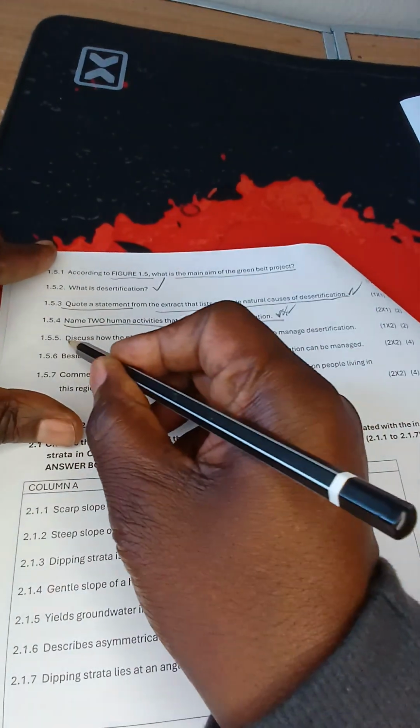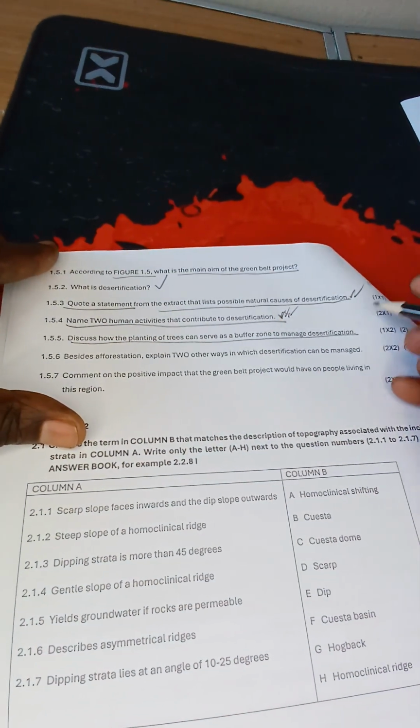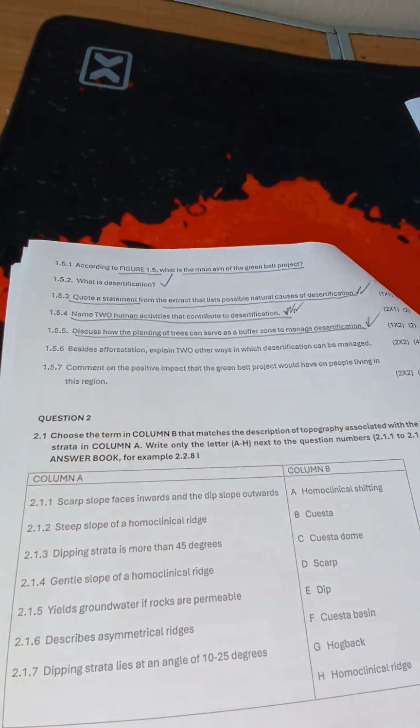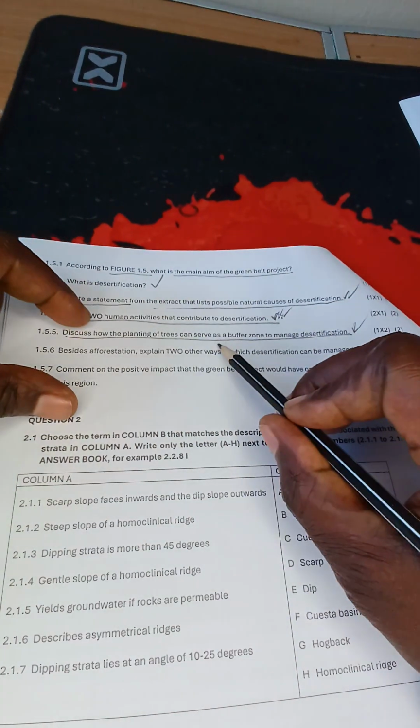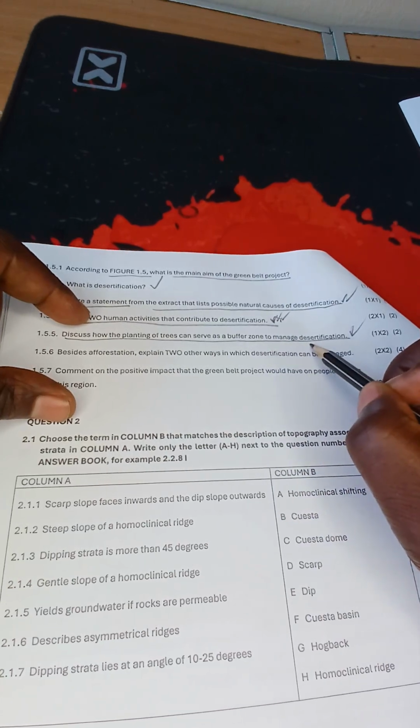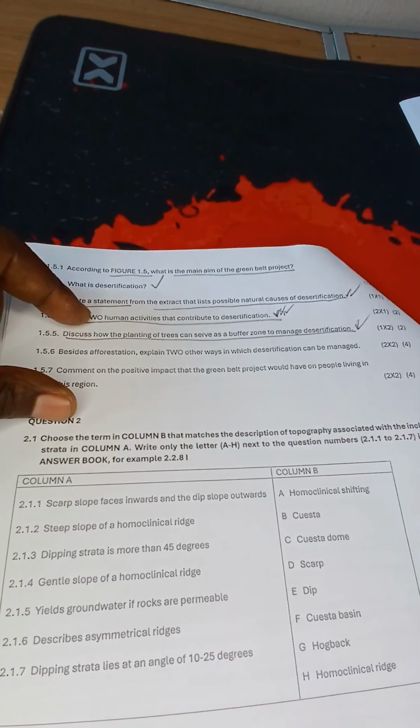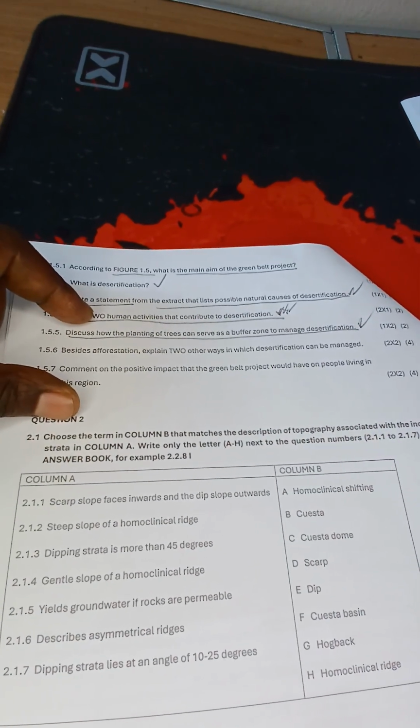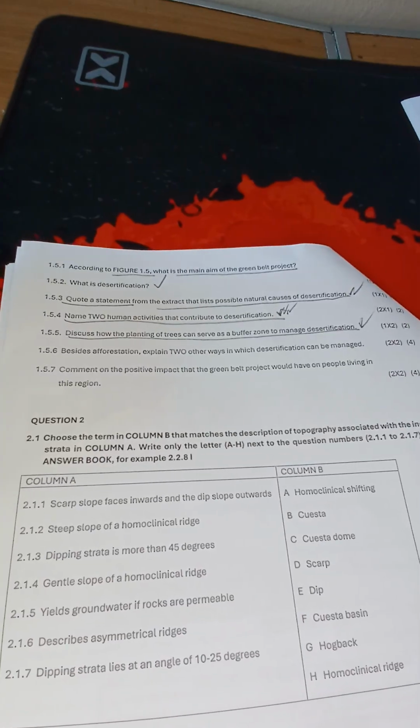Then discuss how the planting of trees can serve as a buffer zone. Trees promote infiltration and less surface runoff of fertile soil. That's how it aids as a buffer zone to manage desertification. Just imagine where the area is forested: when it rains, the pressure at which the rain reaches the surface is reduced as the water is intercepted, it is allowed to infiltrate and surface runoff is reduced.